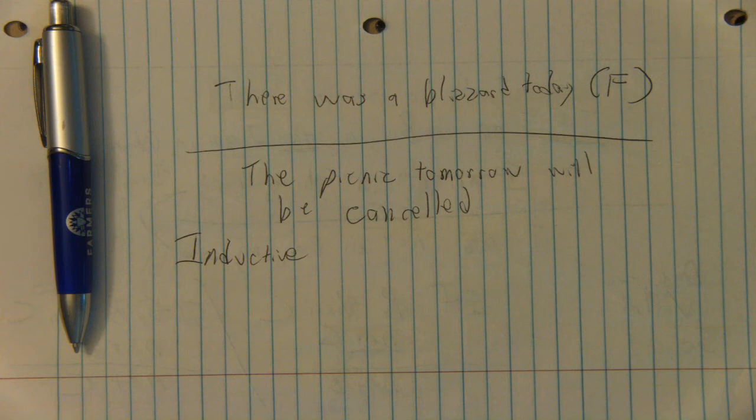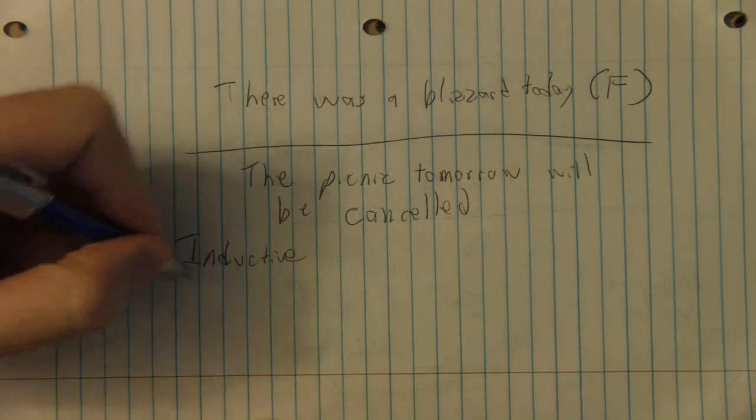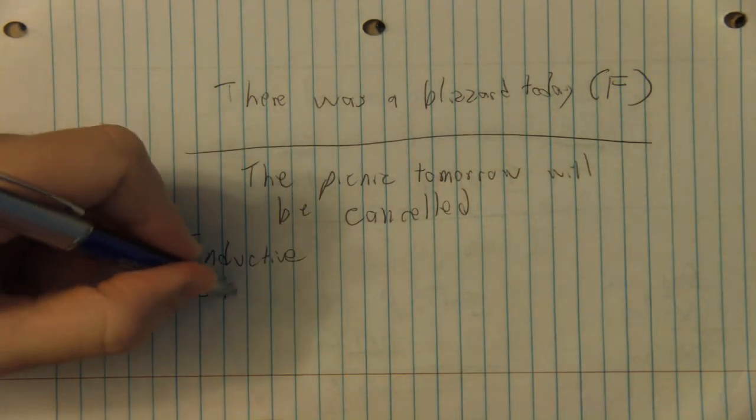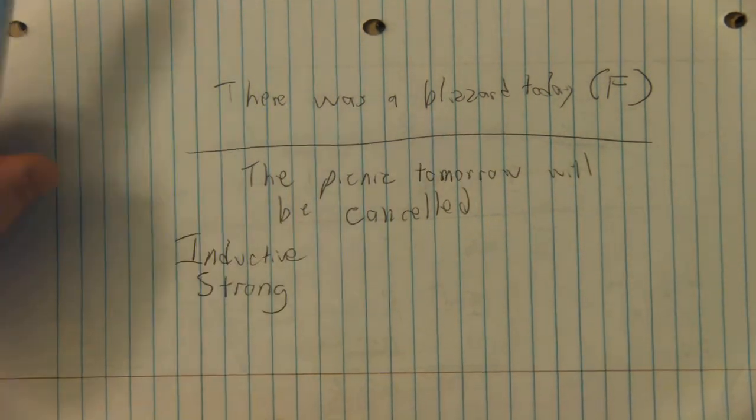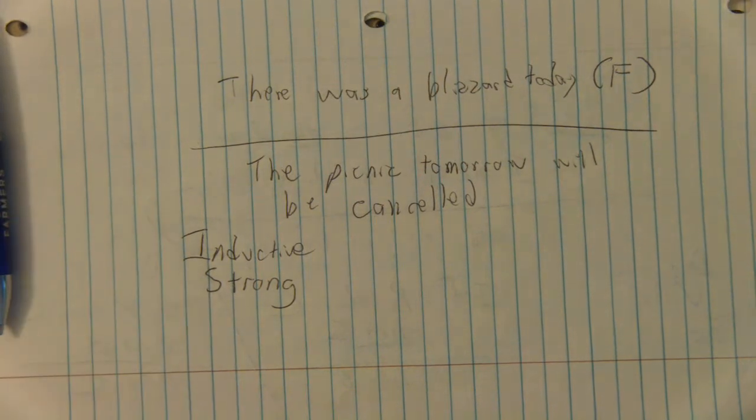There are much more formal ways to evaluate inductive arguments, but remember, you can just ask your inference question. Assuming it were true that there was a blizzard today, would you bet that the picnic tomorrow would be canceled? And the answer is yes. That makes it likely that there will be no picnic tomorrow, and that's enough to call the argument strong. It means it has a good inference.